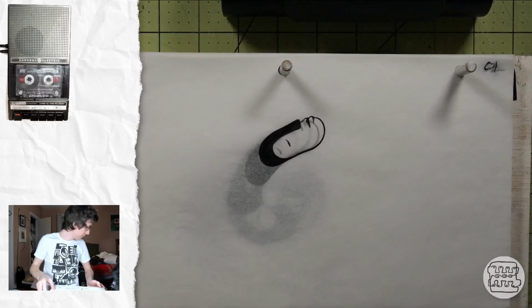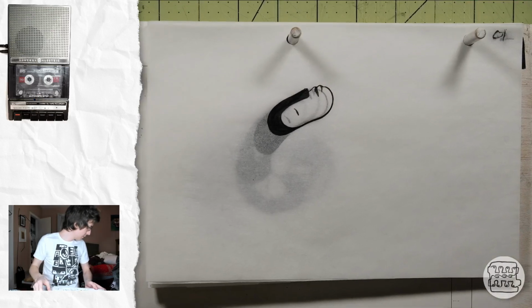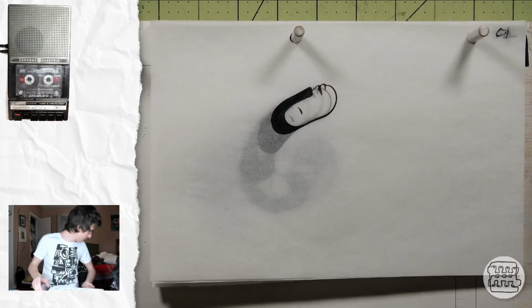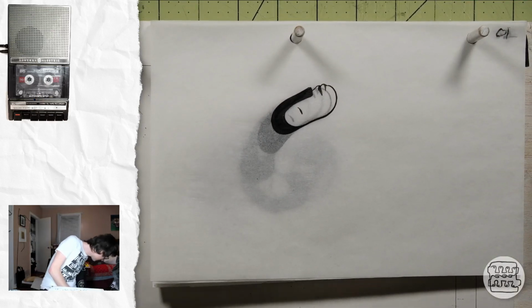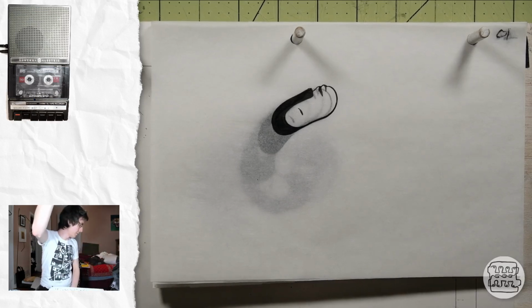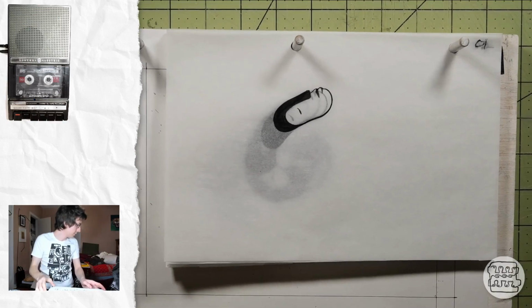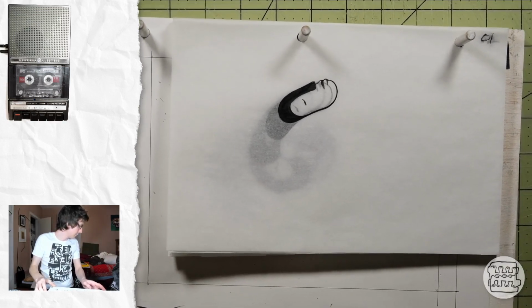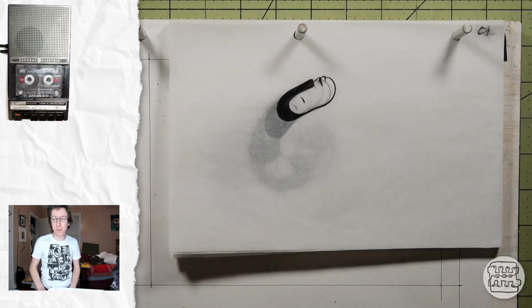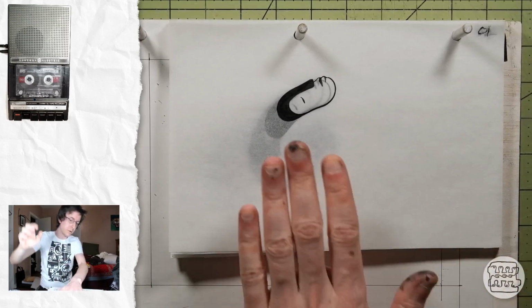So, move that out of the way. Let's go just a little bit wider. Okay, and let's check that way. It's hard to tell with this.